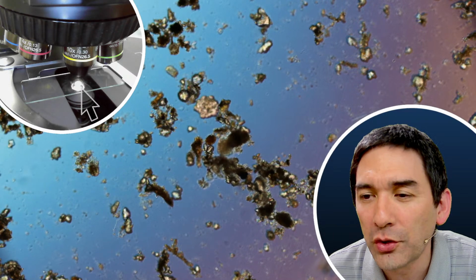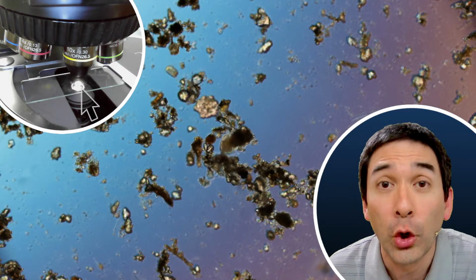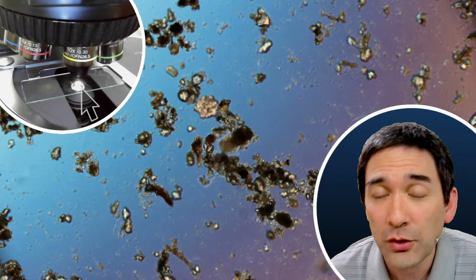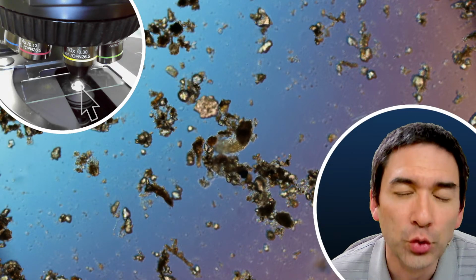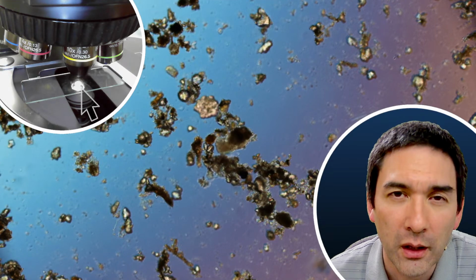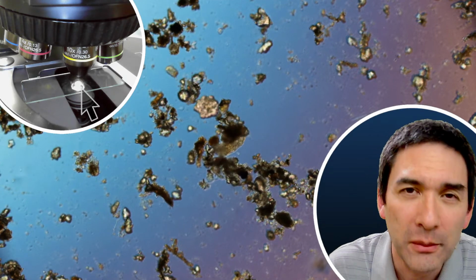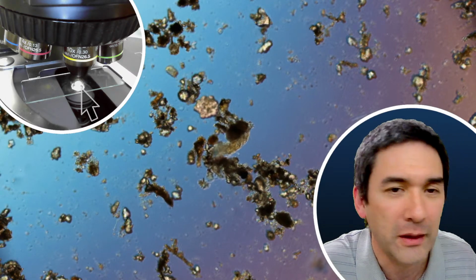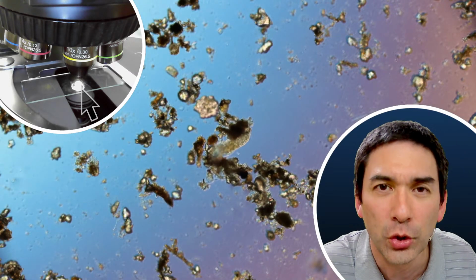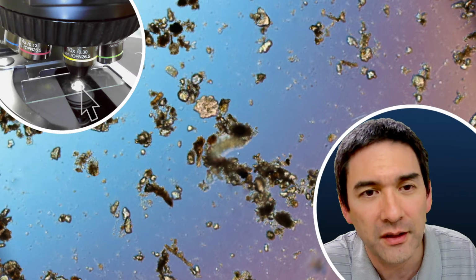Just use soapy water to clean my slides. Yes, soapy water, hot water also works. Just make sure that if you use soap or any detergent, that you really rinse it very well. That's important because even small amounts of soap can actually harm the microorganisms. Yeah, because it's a detergent and it dissolves the membrane.